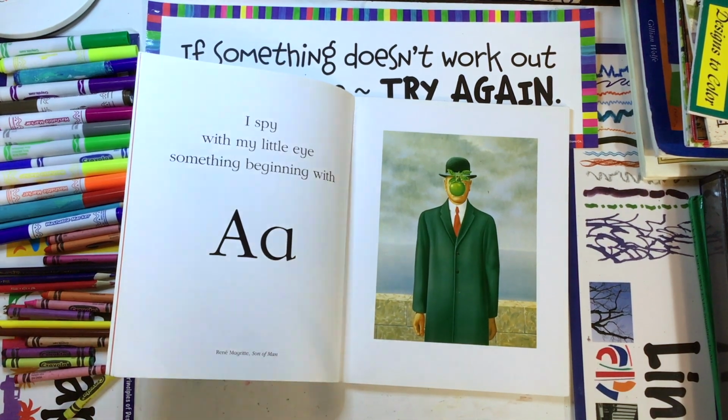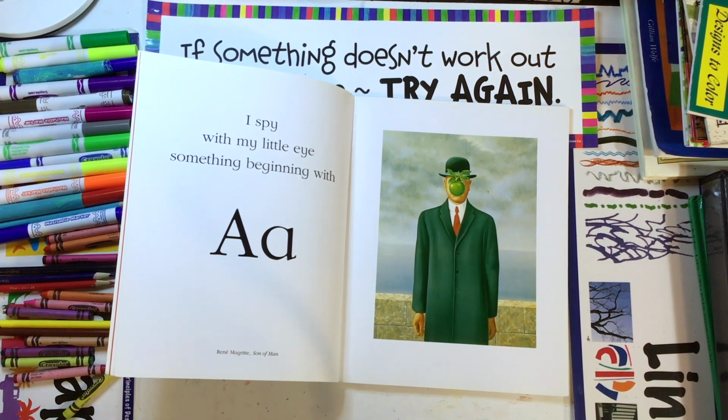Hello, Eisenhower artists. This week we're going to use the ABCs to make art.